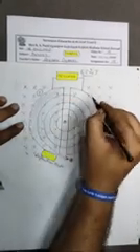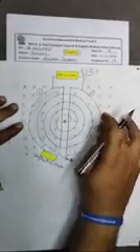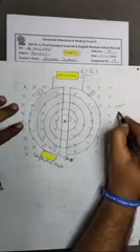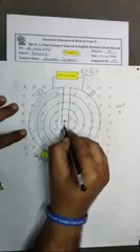These two discs are placed in a uniform magnetic field B. Okay, here at the center there is a charge Q which is to be accelerated.